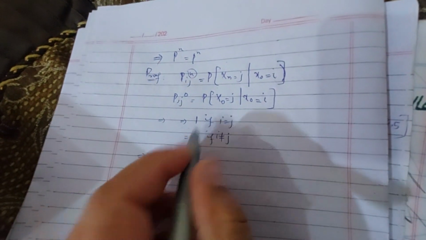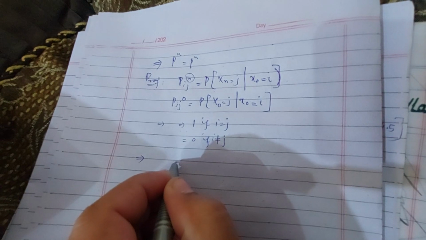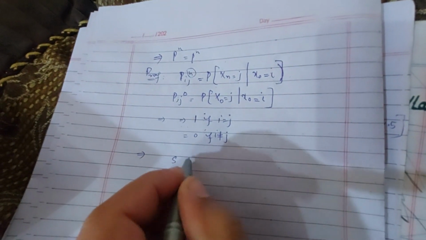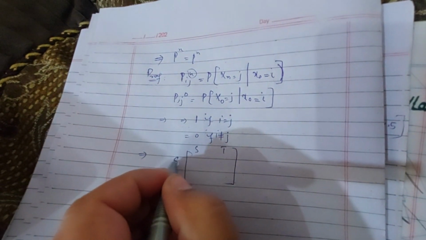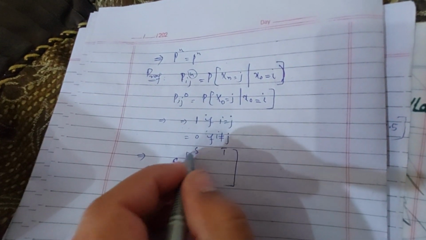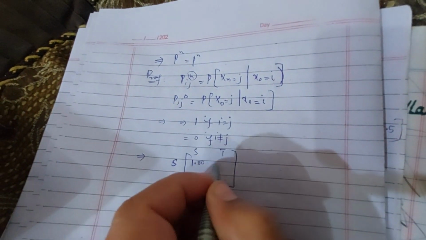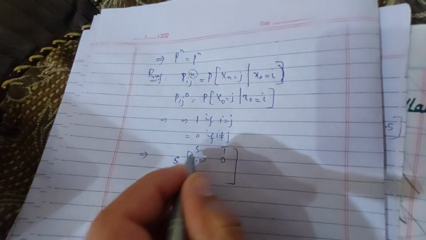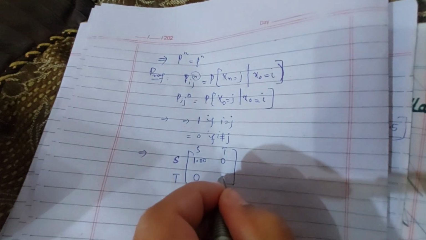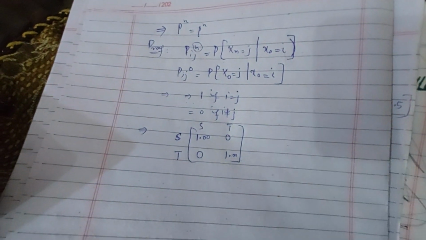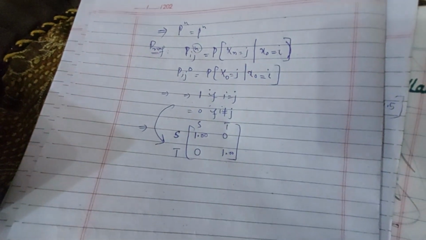It means that we have two states, for example s and t, and we have two future states, s and t. If I is equal to j, so s to s, then the probability is 1, and if not, it is equal to 0. From t to s is 0, and from t to t, because I is equal to j, it is equal to 1. This is equivalent to this matrix.